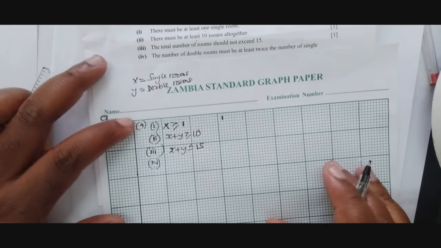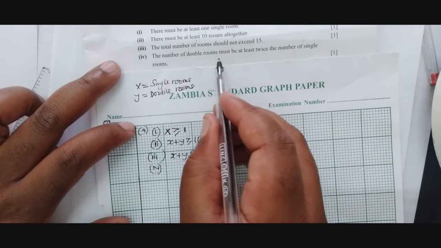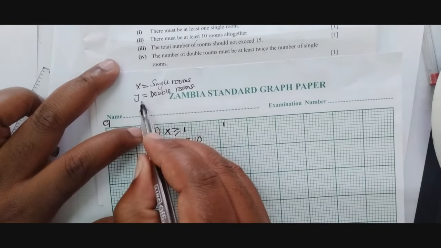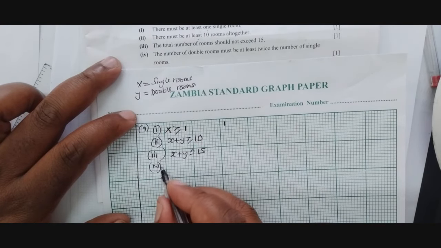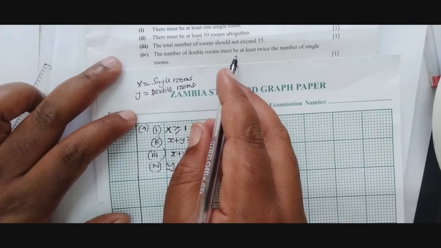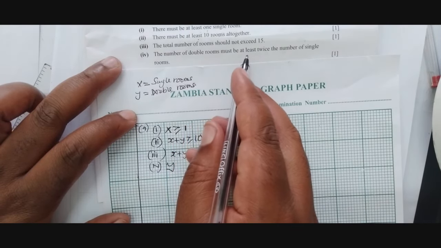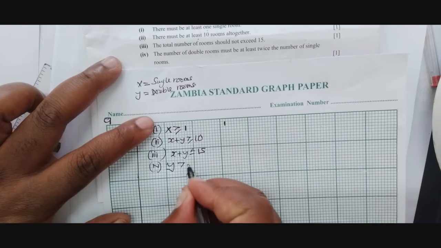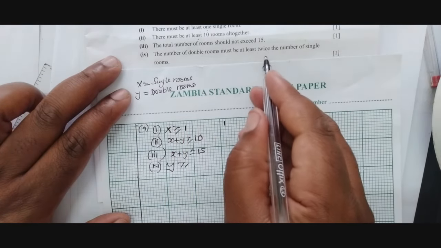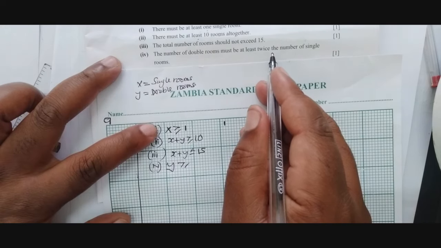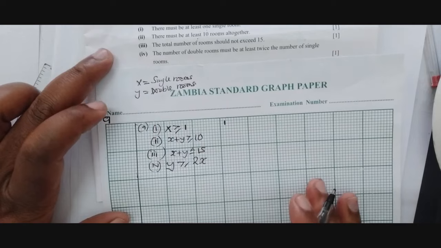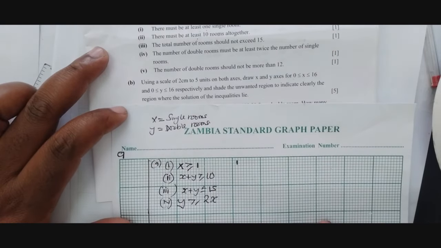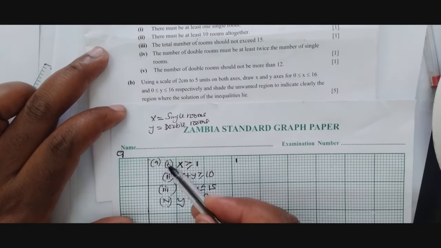What is the fourth one? The number of double rooms. Which letter represents the double rooms? Y. Okay? The number of double rooms, which is y, should be at least greater or equal to 2 times the number of single rooms, which is 2x. And these are the inequalities. Alright, so I've got 1, 2, 3, 4.